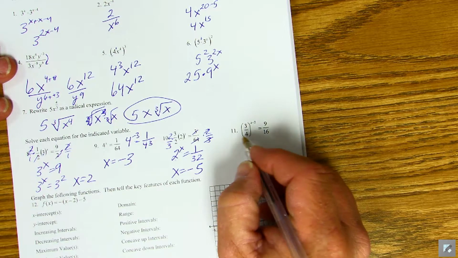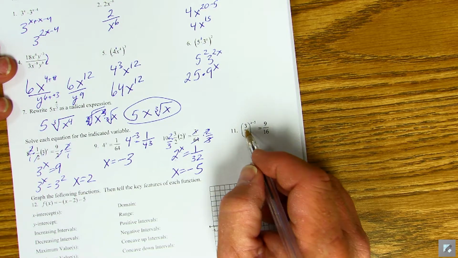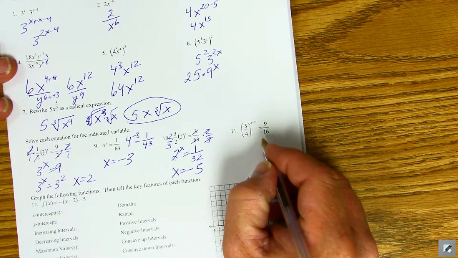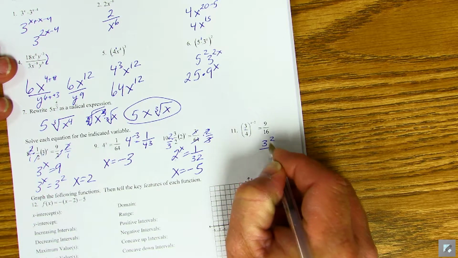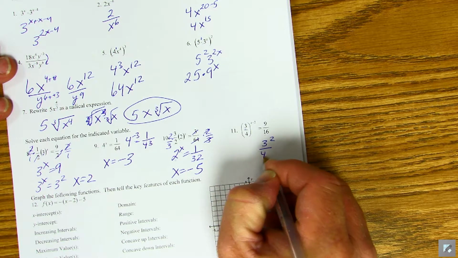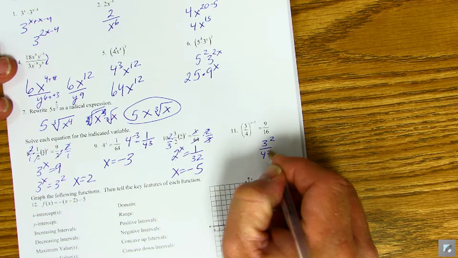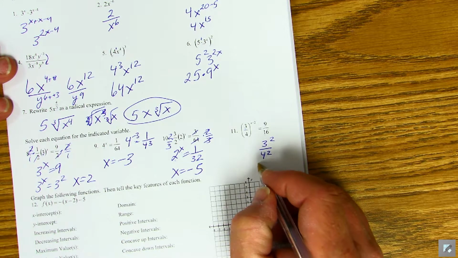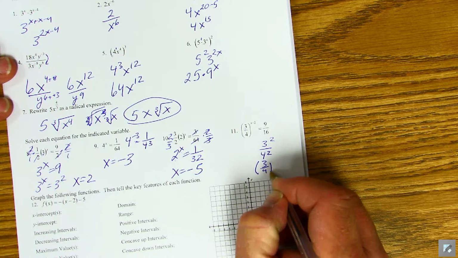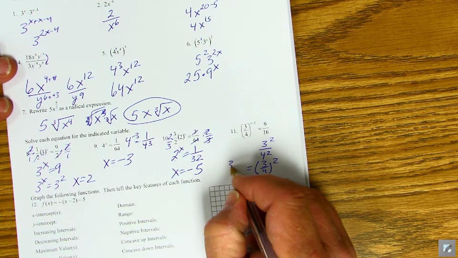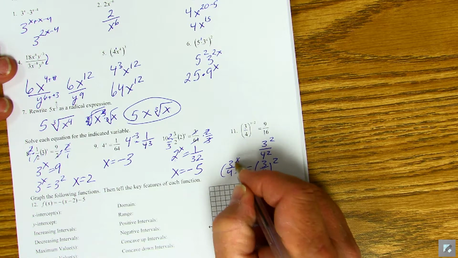All right, there's nothing to move over here. But if I look at 3 and 9, 9 is the same thing as 3 squared. And 16 is the same thing as 4 squared. Which really now, because these are both raised to the second power, I could write it as 3 over 4 squared. And that equals 3 over 4 to the x minus 2.